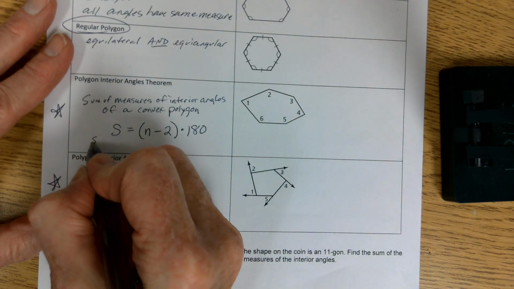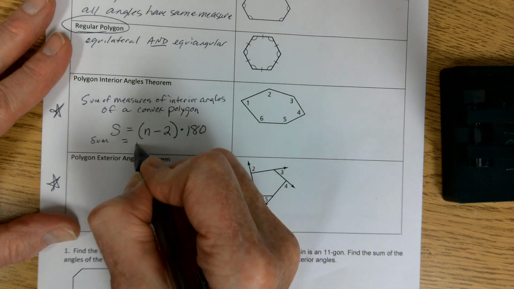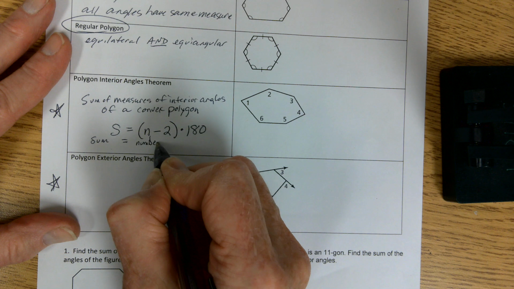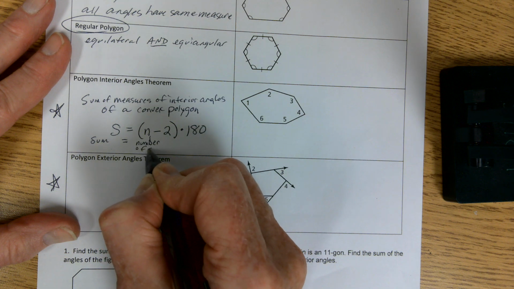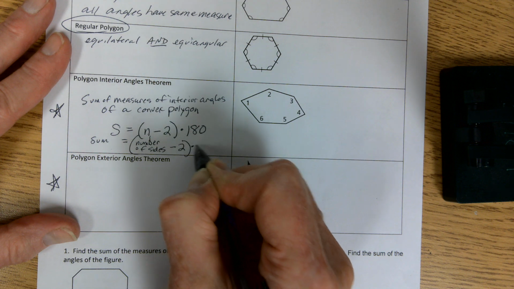Okay? The sum equals the number of sides, goodness, sorry, that's a B, number of sides minus 2 times 180.